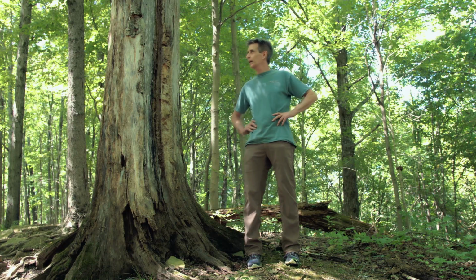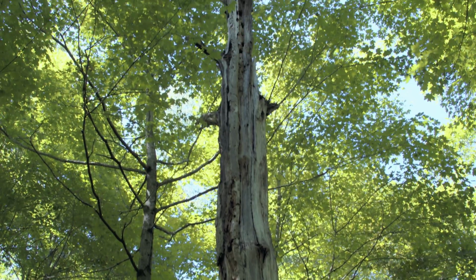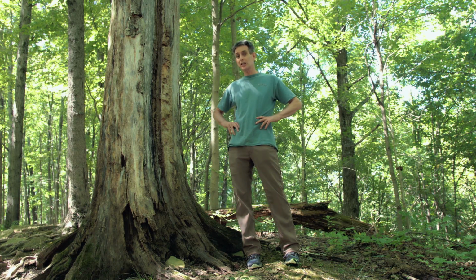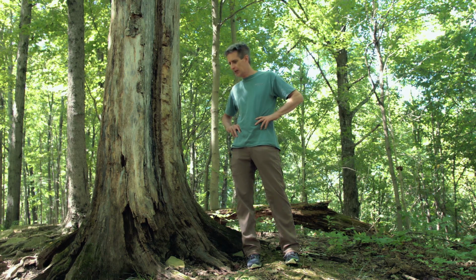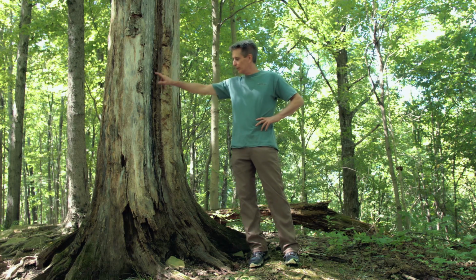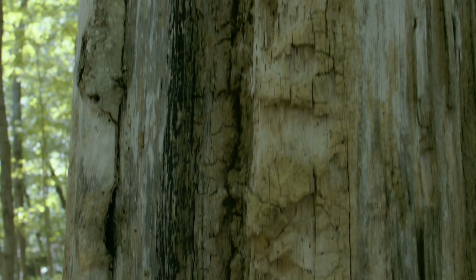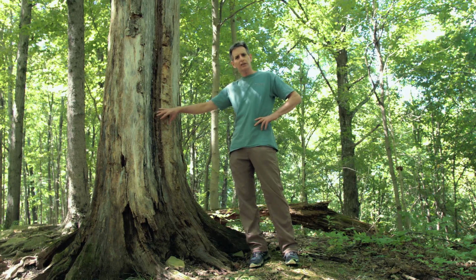Here's another tree that has gone down. This one actually snapped off higher up there. It's on a ridge position, and there tends to be stronger winds on the ridges, so it makes sense that this guy was more susceptible. It also seems like it was struck by lightning, this blackening, kind of a fissure.